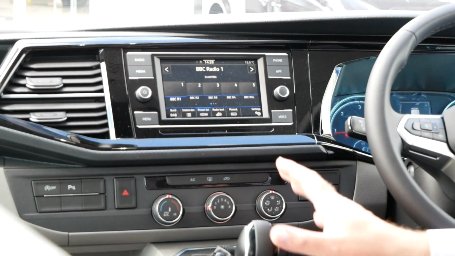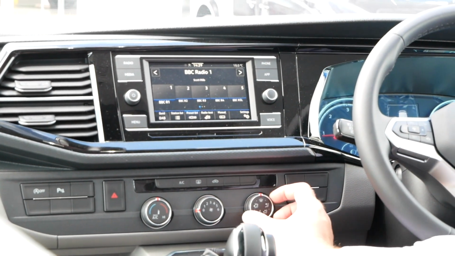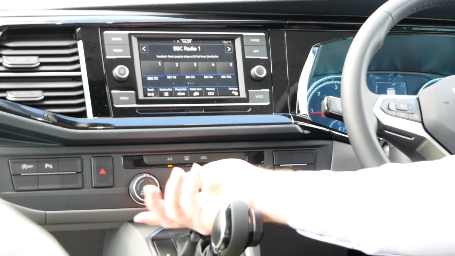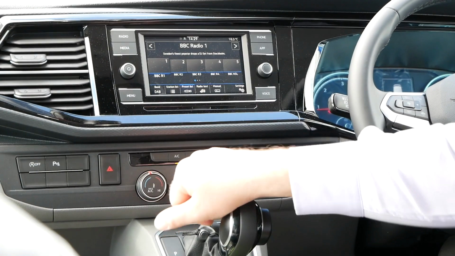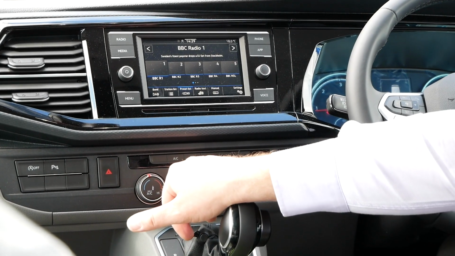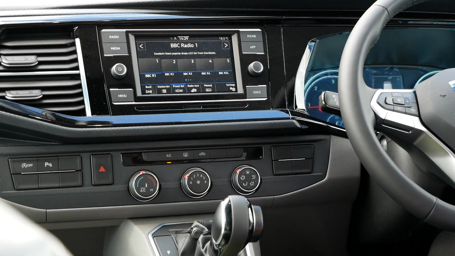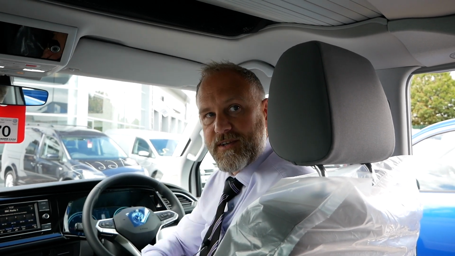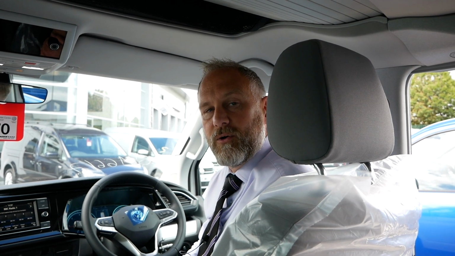So as you can see, it's not digital at all. So you've got where you want your air to come from, it's twisted around here. Your fan controls, your hot and cold, your air conditioning, your heated rear window, and your recirculation button on there as well. So obviously this system is not dual control. You've still got the air conditioning system, but it's only pushing that cold air from the front to the back, so there are no air vents in the back of the vehicle at all, or any control panels.